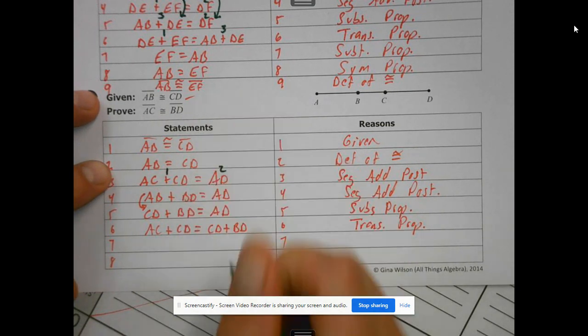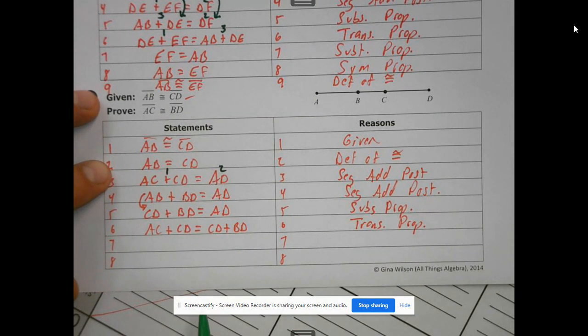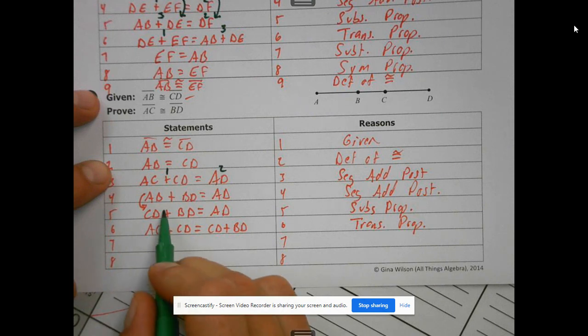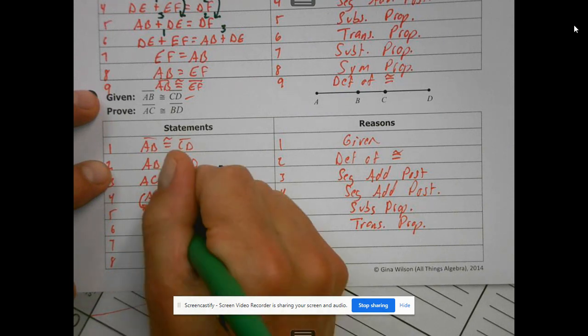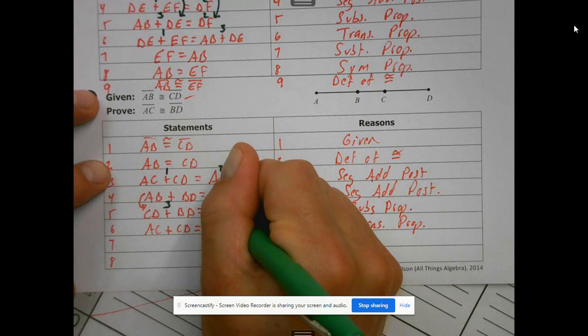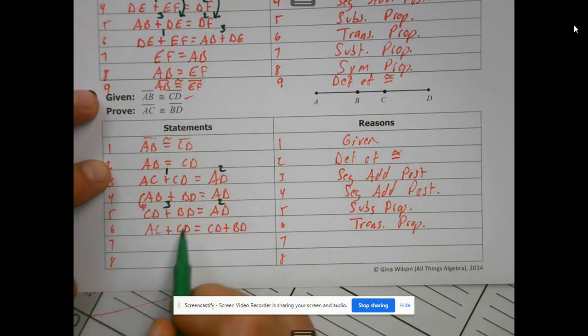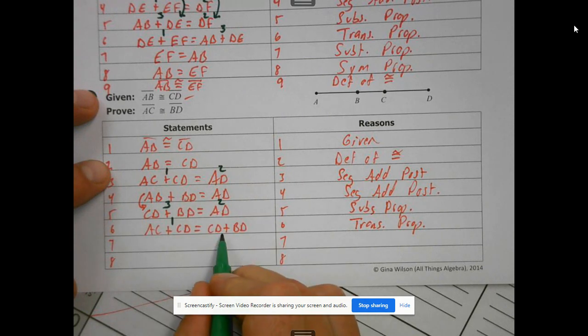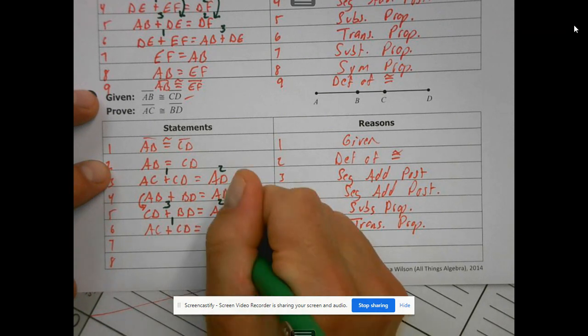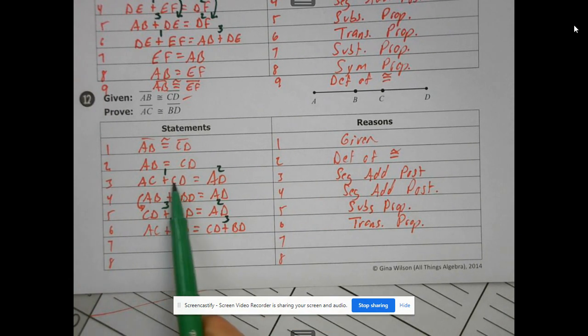AD is the 2. CD plus BD will be my 3. If 1 equals 2 and 2 equals 3, then I can say 1 equals 3.